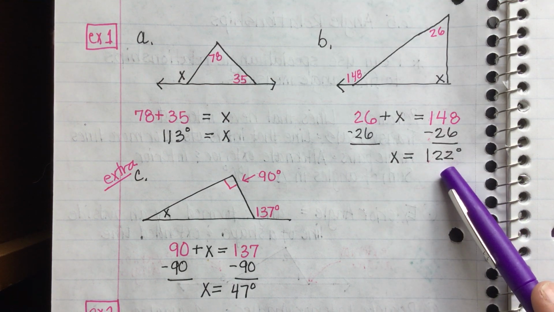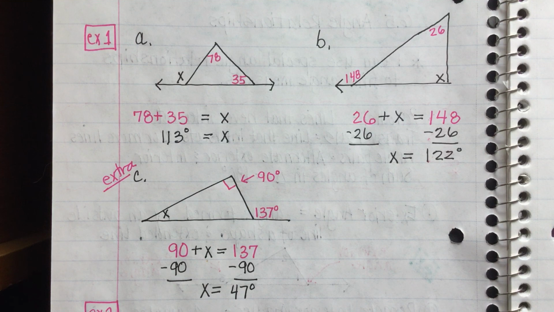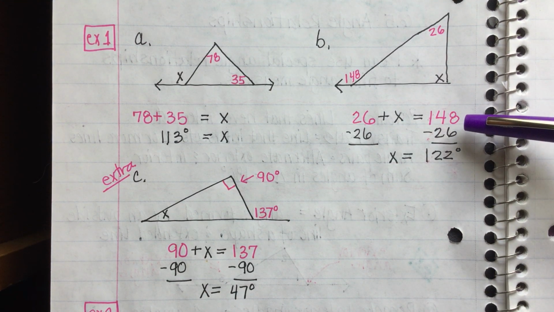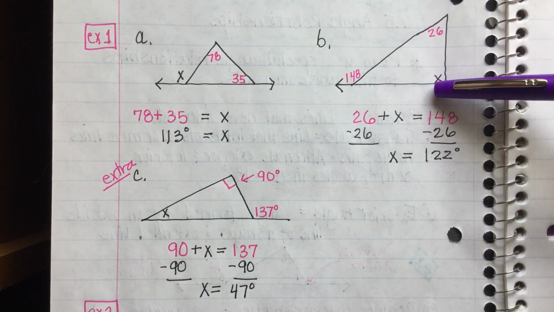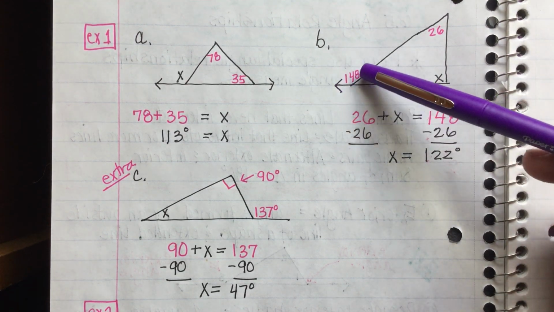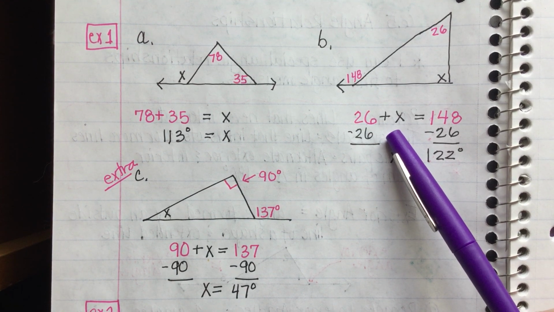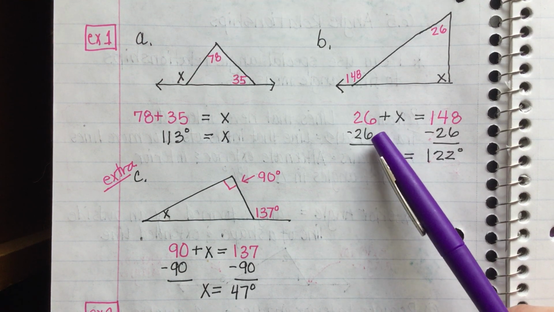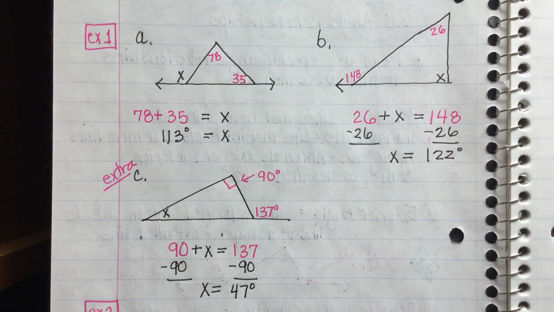For example B, this time they gave me the exterior angle and they gave me one of the remote interior angles. So I'm going to write a little math sentence that just says if I take 26 and I add up X, don't know what that is, what I'll get is this exterior angle over here. So I'm using the same rule, it just looks backwards because of what I know. If I subtract 26 from both sides, that's going to give me the value of X, which is 122.